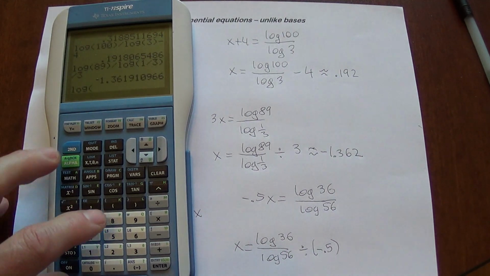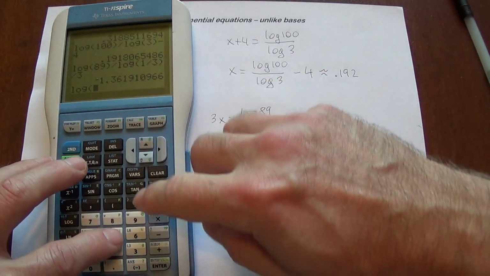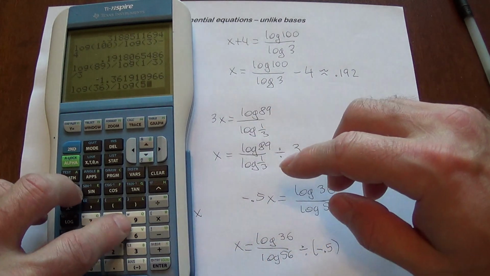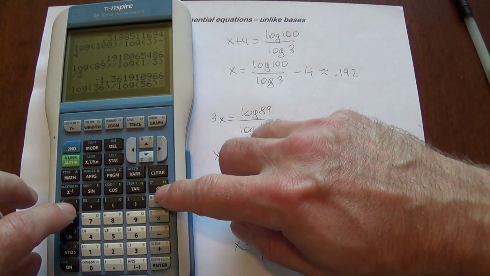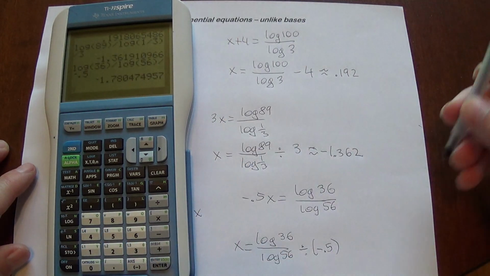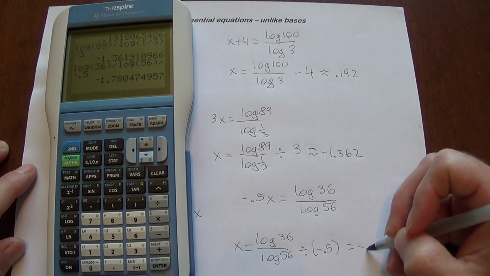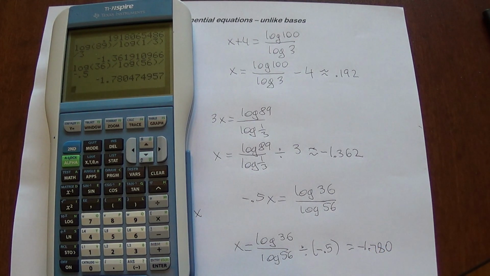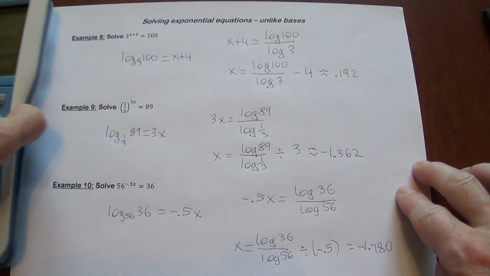Log 36 divided by log 56, and then divide that by negative 0.5. And our answer is negative 1.780.